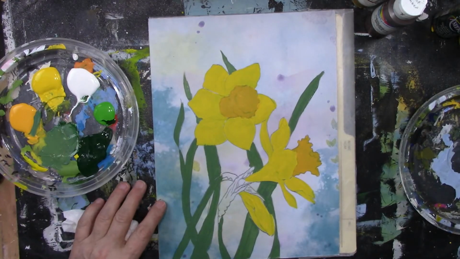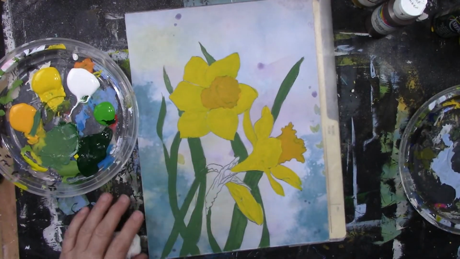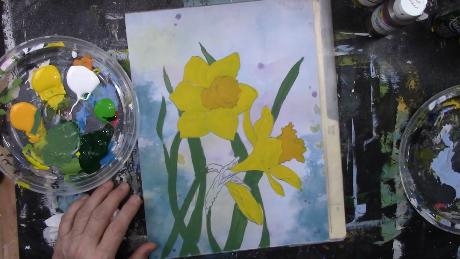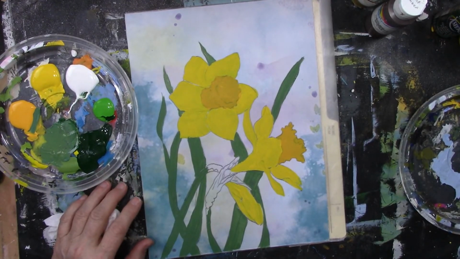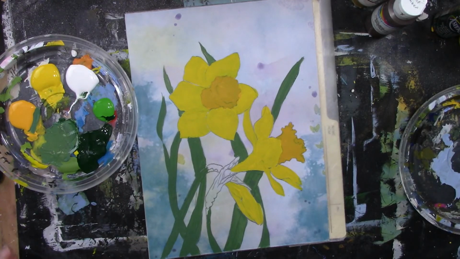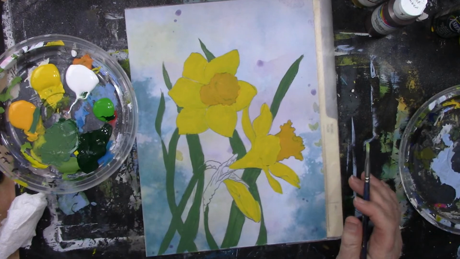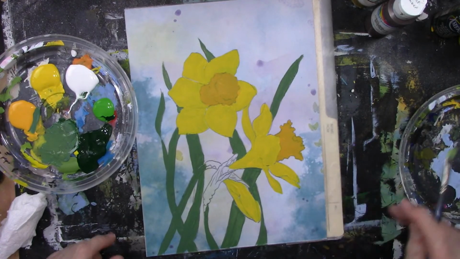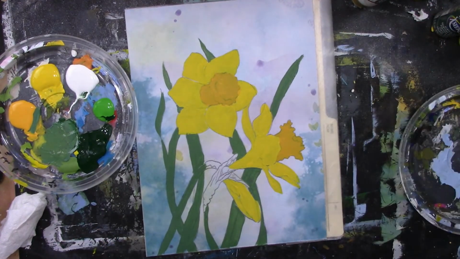All right, so I think that, oh, we'll have to do these. So those are those little, it's like a paper over top of them. And they're kind of a light brown color. So let's get some burnt umber. Just a dab, because I don't need a lot of that.